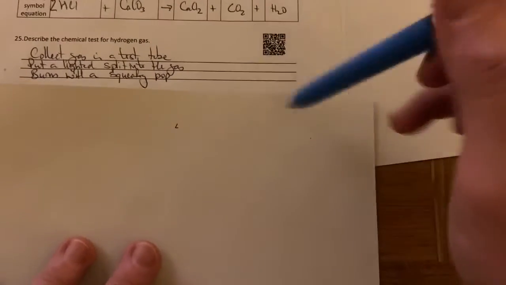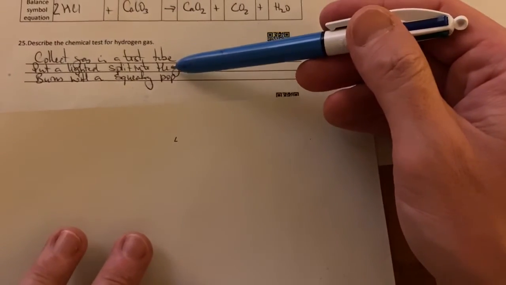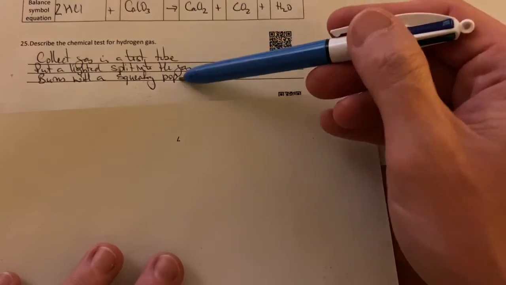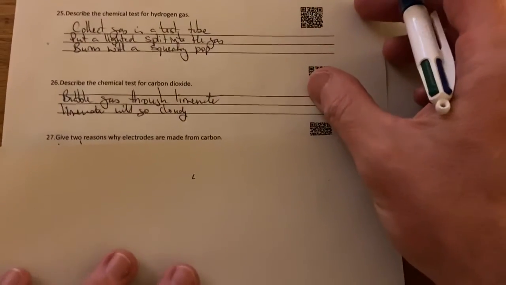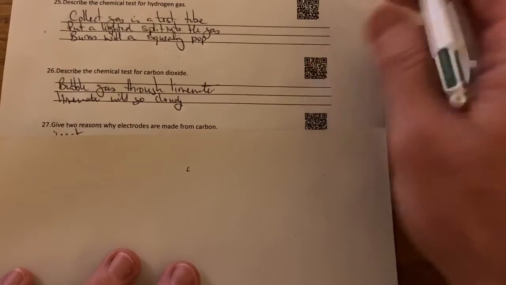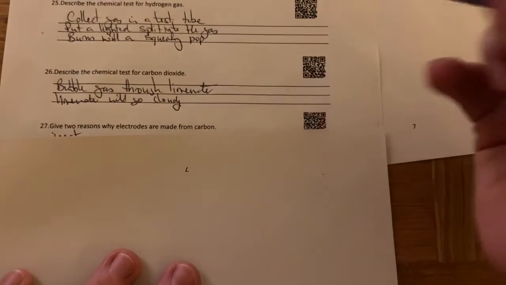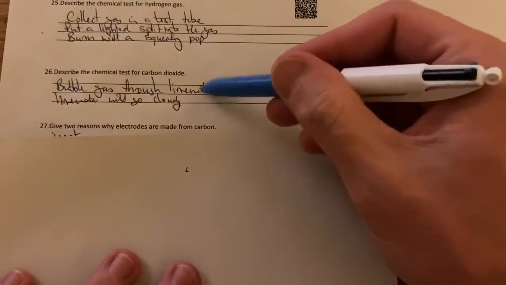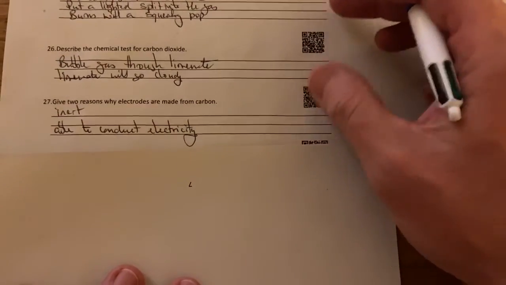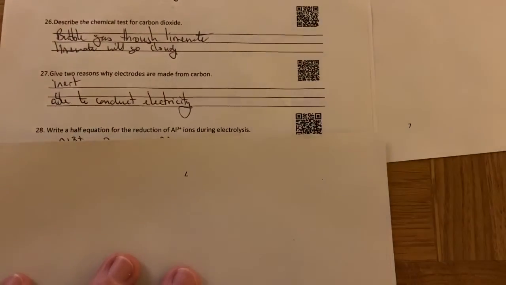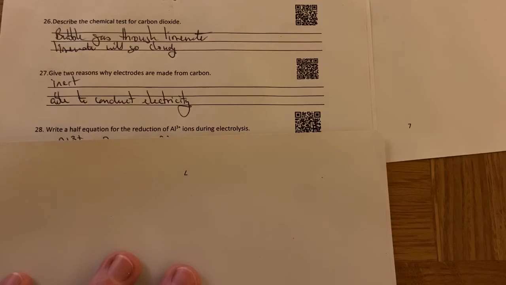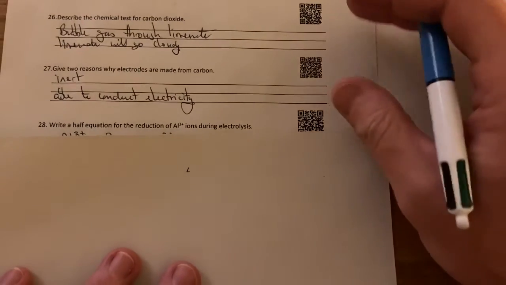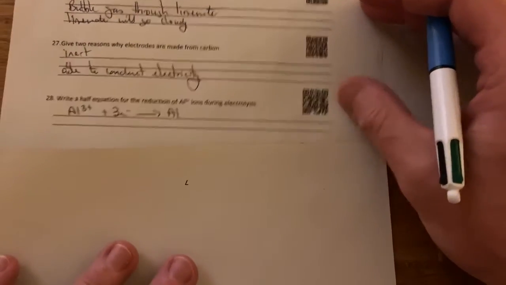Describe the test for hydrogen. We collect the gas in a test tube, we put a lighted splint into it, and it will burn with a squeaky pop. Describe the chemical test for carbon dioxide. What we do is we bubble the gas through lime water, and the lime water will go cloudy. Got to have both steps in there for the marks. Two reasons why electrodes are made from carbon. Carbon is inert. Inert means unreactive, and also it is able to conduct electricity because it has those delocalized electrons in the form of graphite.